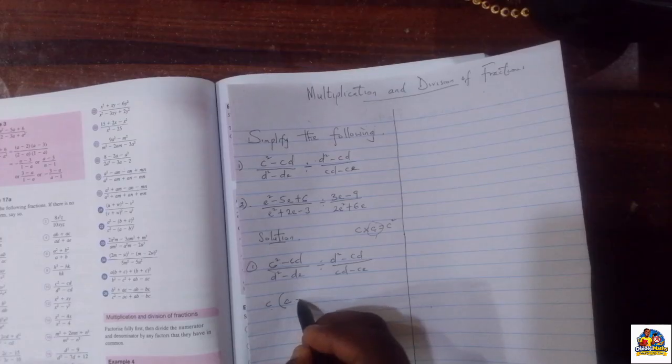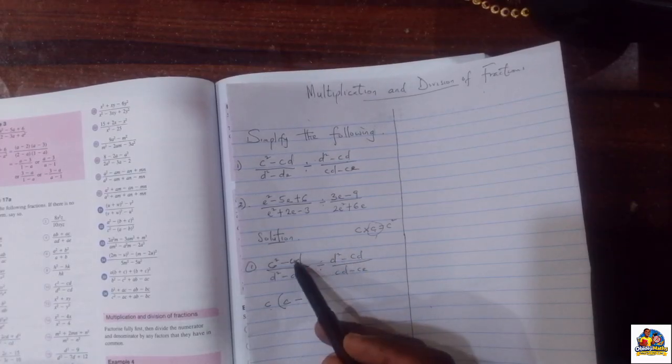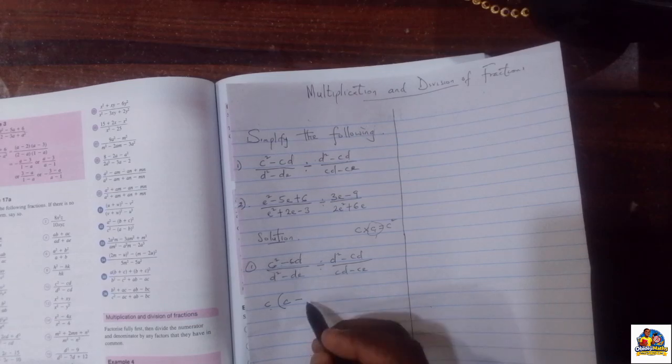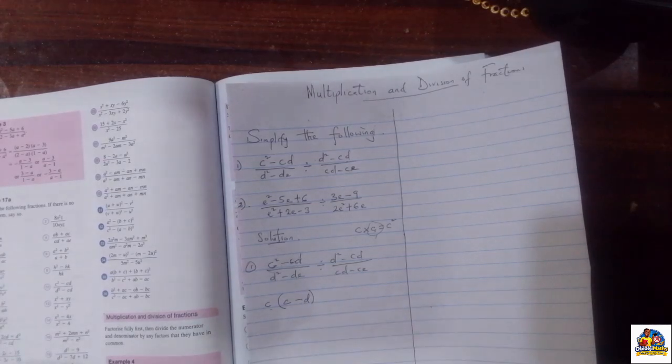That's c minus, now look at this cd also. We have c, we have d. We have brought out c, so it remains d. So put d there. Okay?